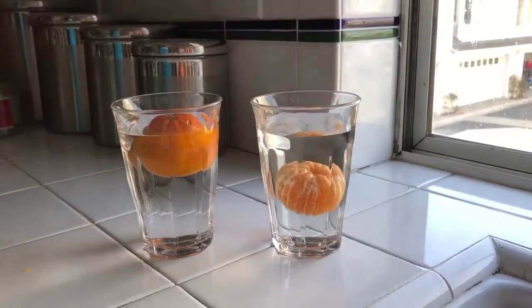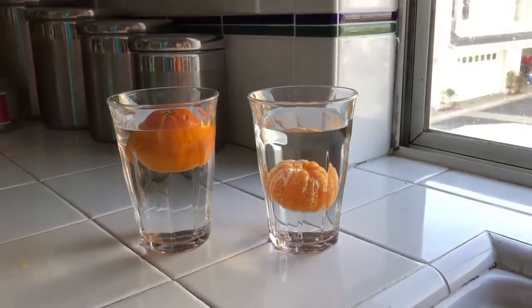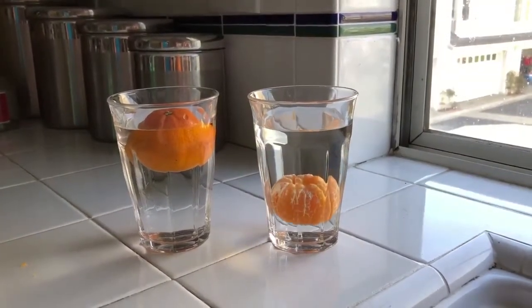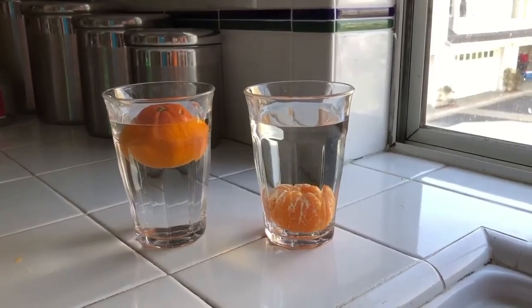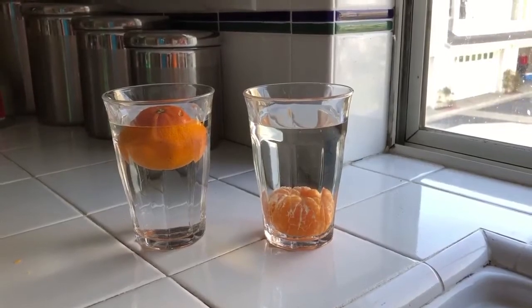The orange with the peel floats. That's because the orange peel has pores filled with air, and air is less dense than water. So even though the orange has a bigger volume than an unpeeled orange, it has a smaller mass, and therefore a smaller density. Now let's try with a can of regular Coke versus a can of Diet Coke.